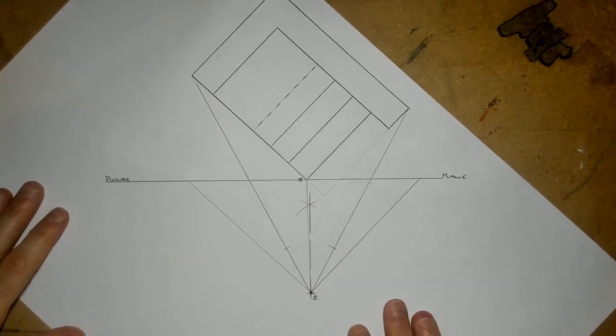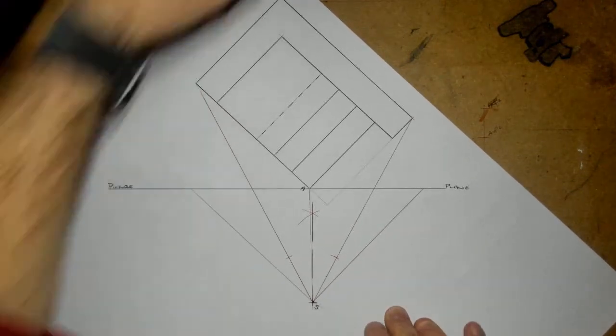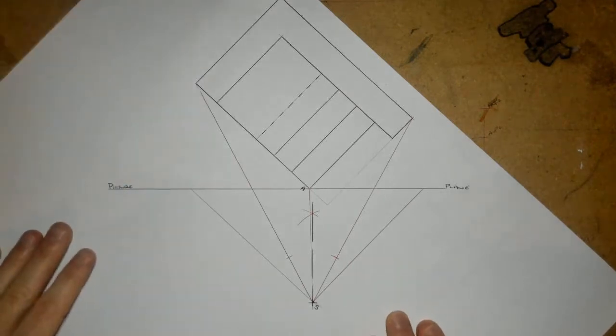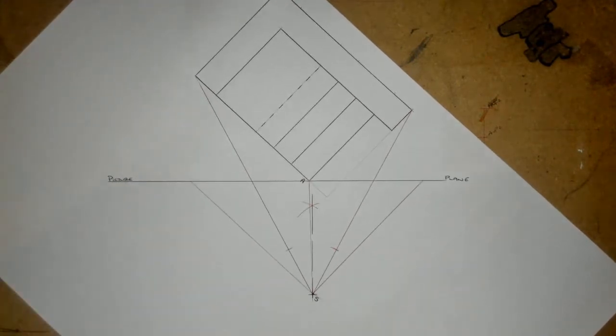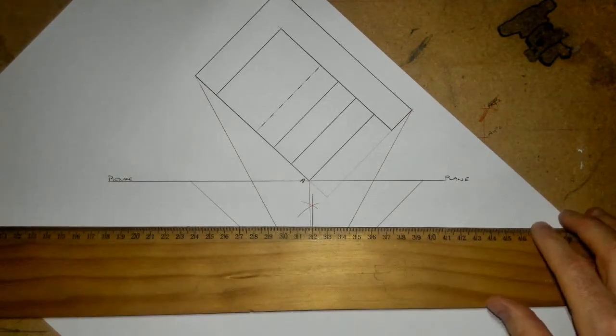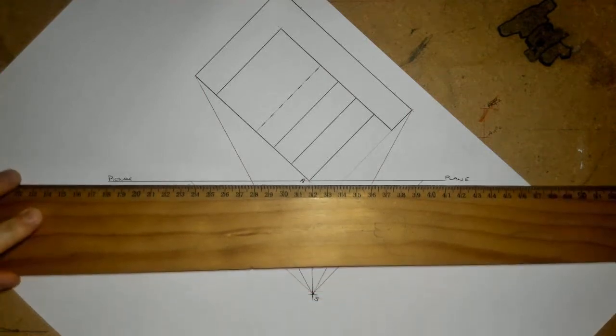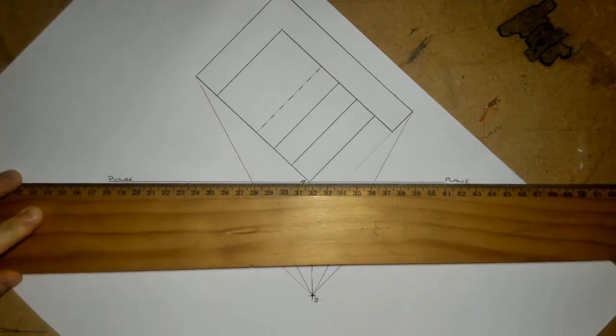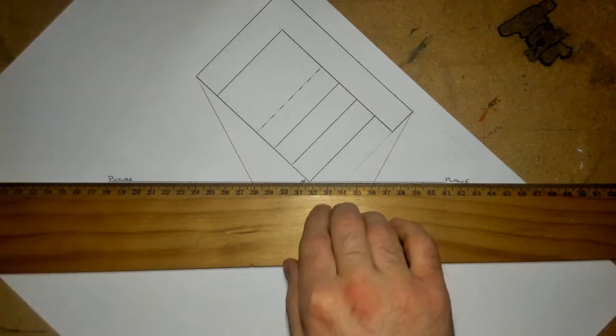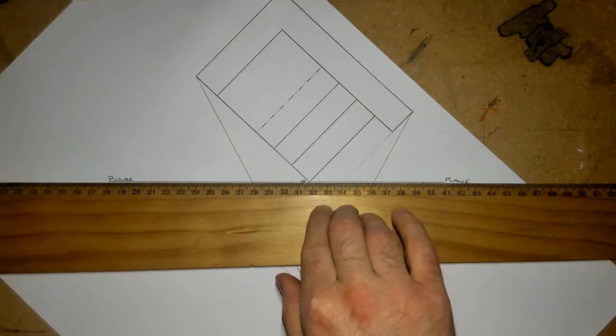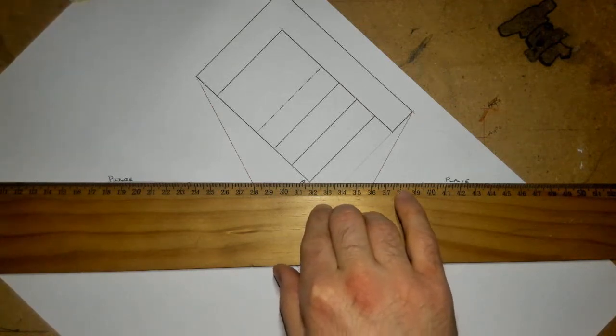It's a little bit more awkward trying to fit it in the whole screen, but project it there and move up my T-square. So the picture plane there is in line with my T-square. With your masking tape, tape the sheet down again.